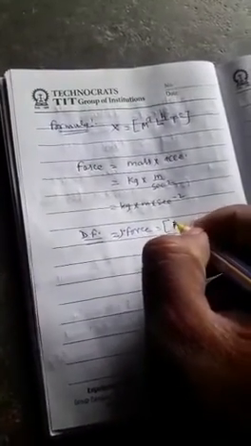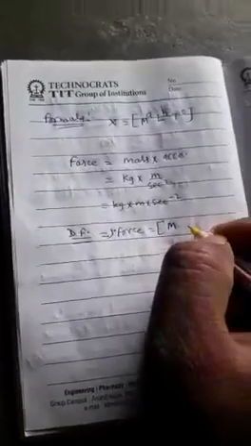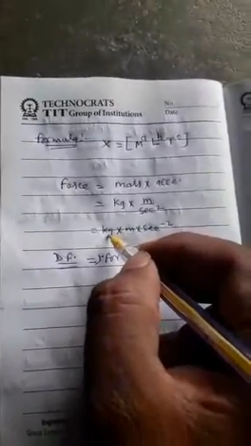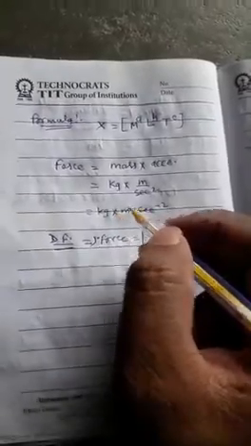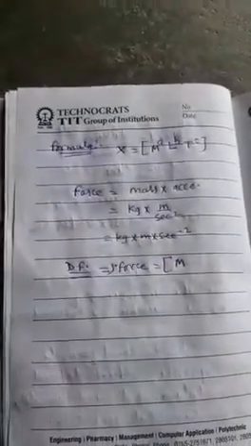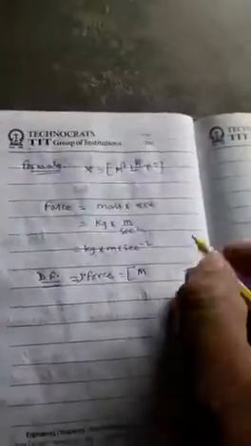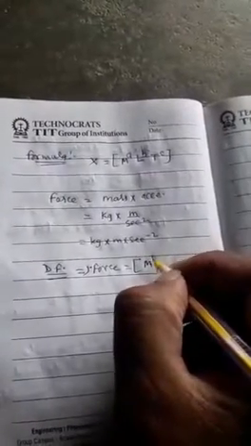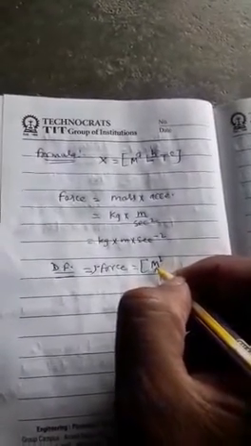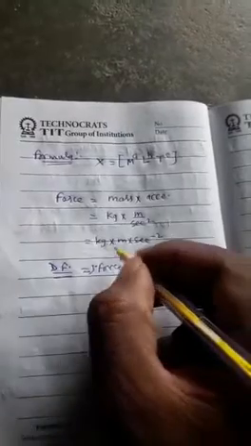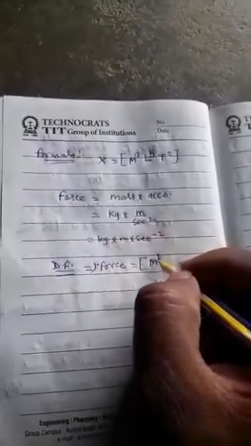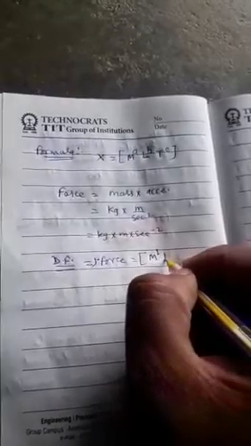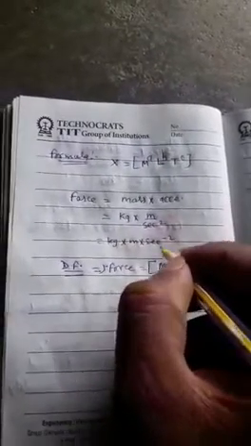M stands for mass. So look here, guys, kg is the SI unit of mass and it occurs 1 time, so we can raise here power 1. Now next one, length.